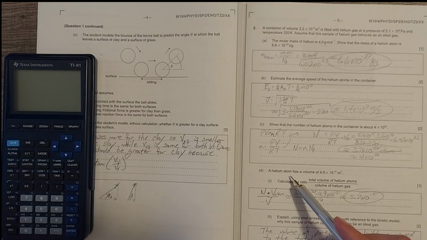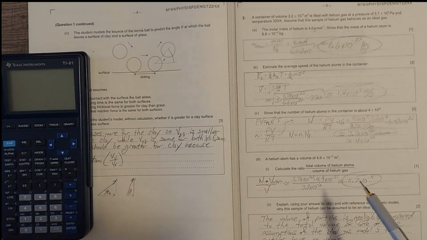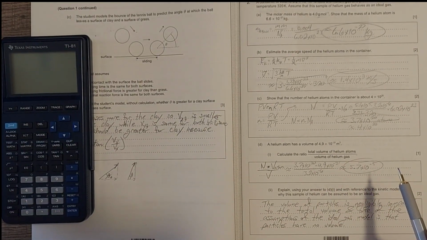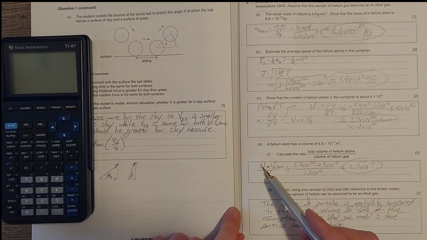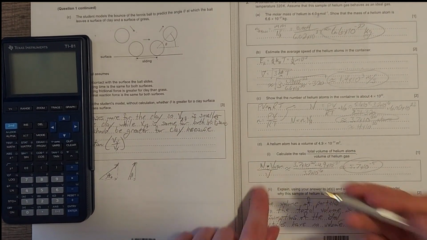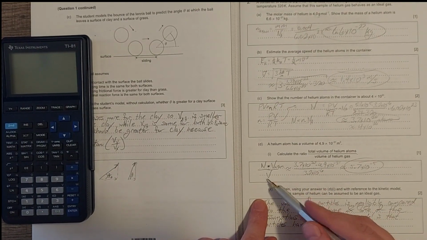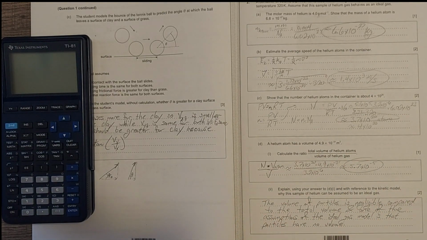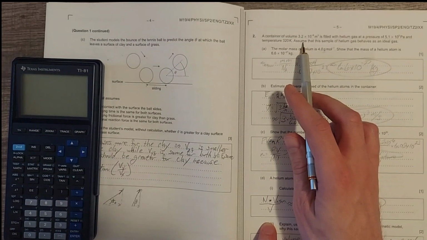Okay, D, a helium atom has a volume of 4.9 times 10 to the negative 31 cubic meters. Calculate the ratio of the total volume of helium atoms to the volume of helium gas. Well, the total volume of all the helium atoms would be the number of helium atoms times the volume of each atom, divided by the volume of the entire container. The volume of the gas is the volume of the entire container, which is given to us at the top.